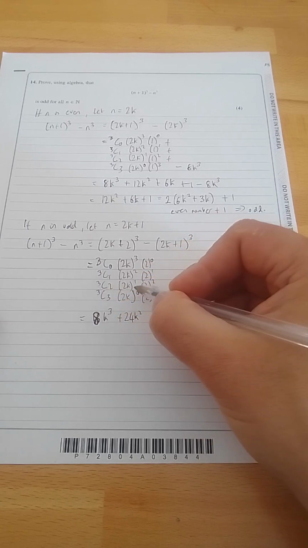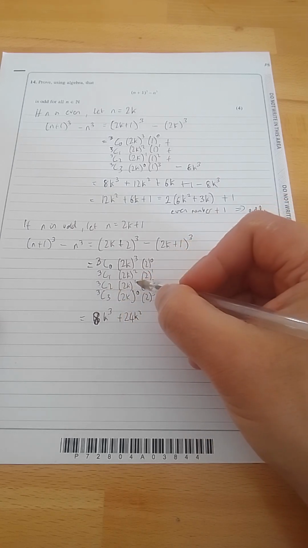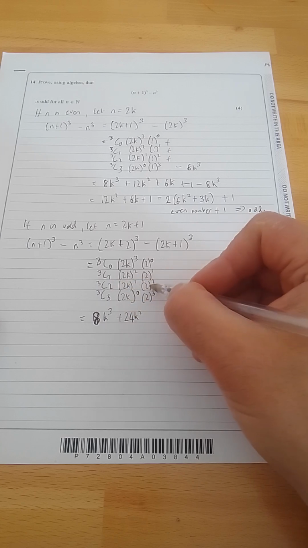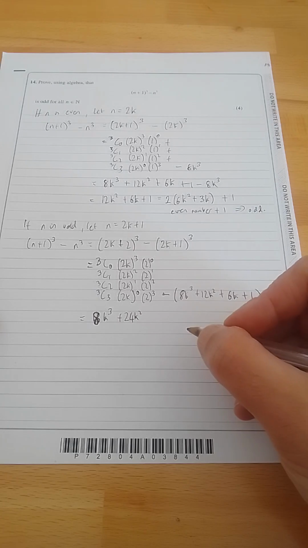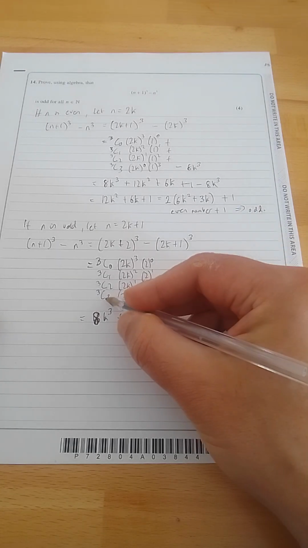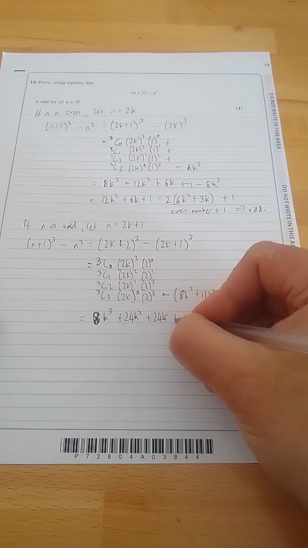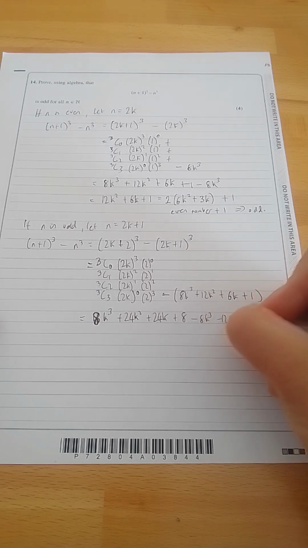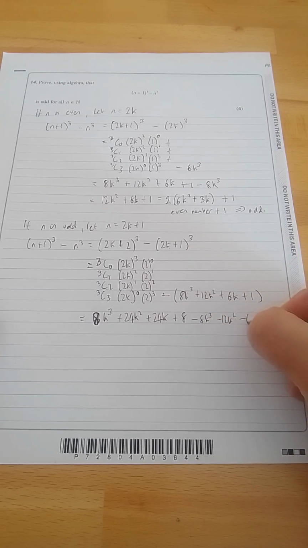Then we have 3 times 2k, so 3 times 2 is 6k, and then times 4 is 24k. And then we have 1 times 8, so plus 8 here. Then we're going to have minus 8k³, minus 12k², minus 6k, minus 1 once we remove those brackets.